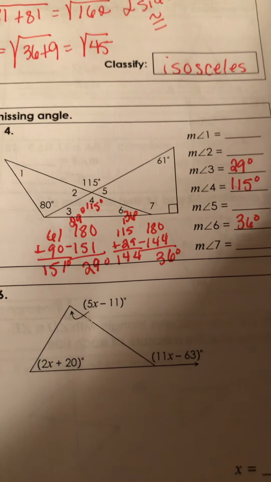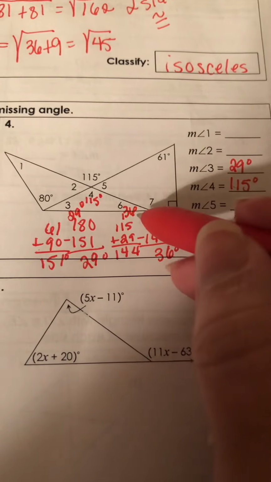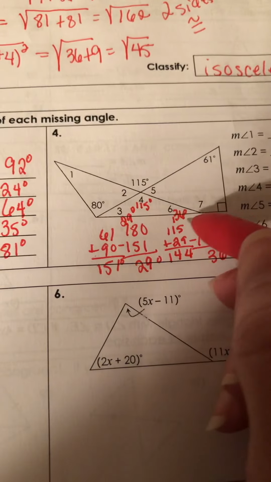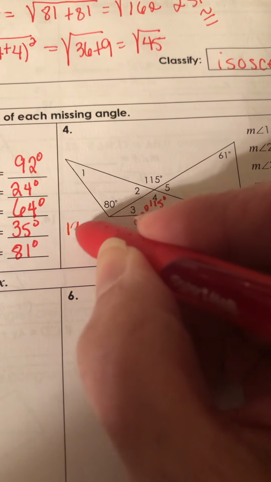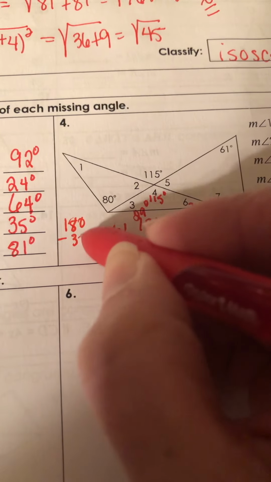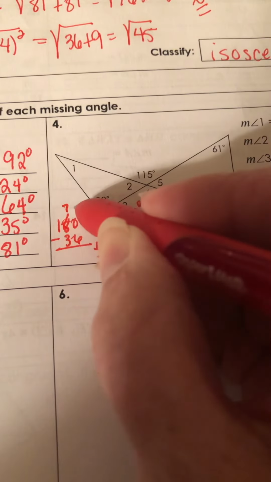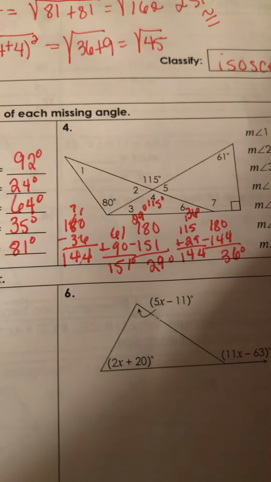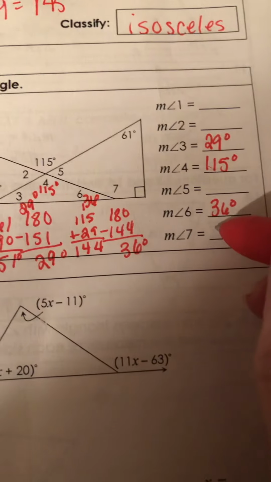Okay, I can find angle 7, it's a straight angle, 180 degrees, so I can do 180. They don't really give us a lot of room to get all this done, do they? So angle 7 is 144 degrees.